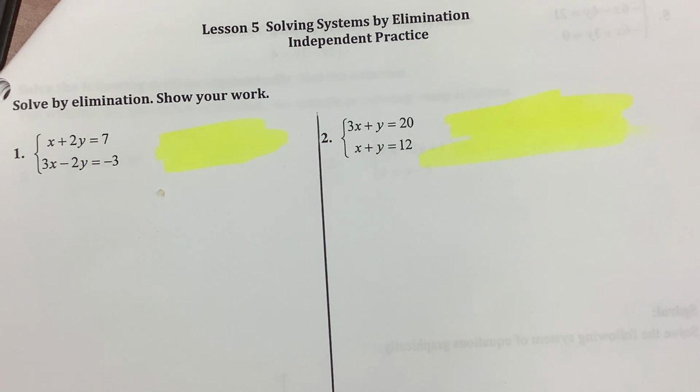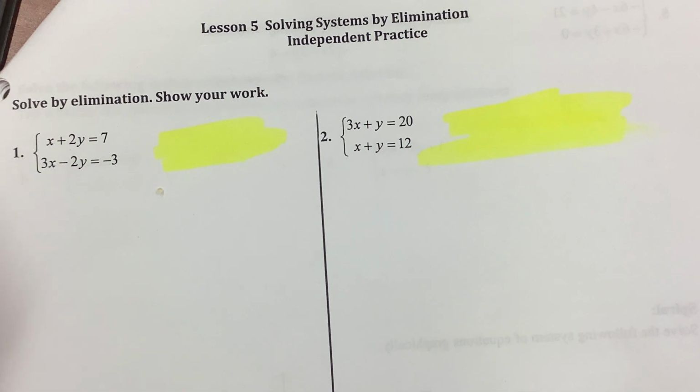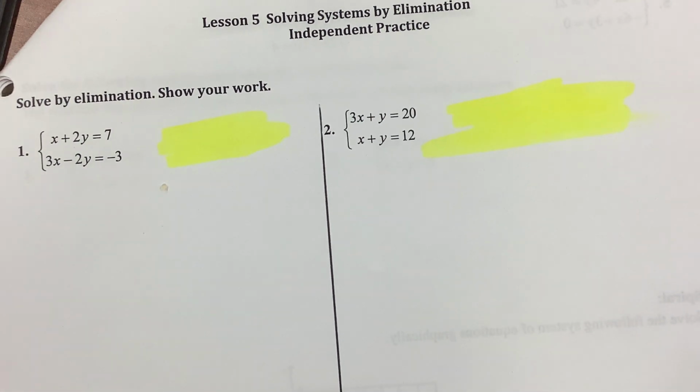Systems of Equations, Unit 6, Lesson 5, Solving by Elimination, the Independent Practice. Now, if you did not already do the problems on page 28 and 29, stop now and do them. Independent practice means you have to try first. This is just a review in case you missed class.